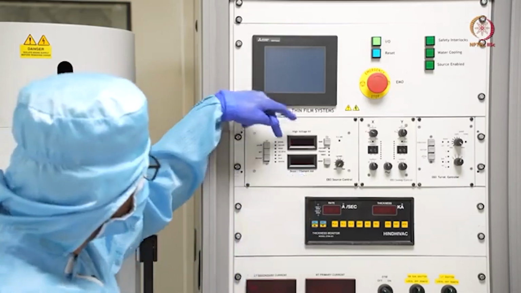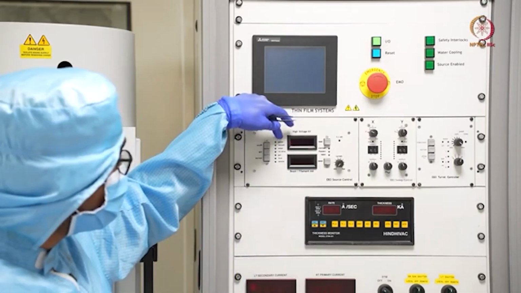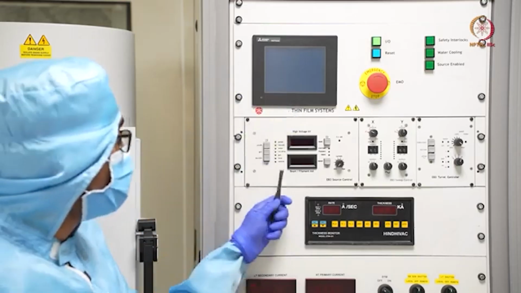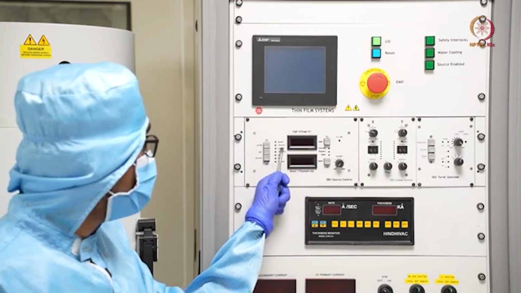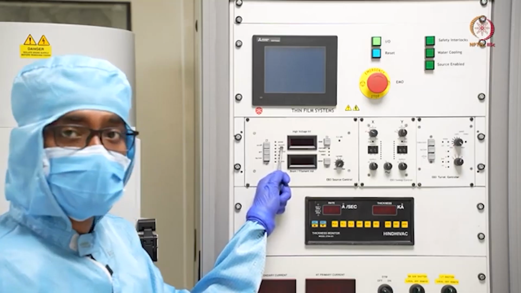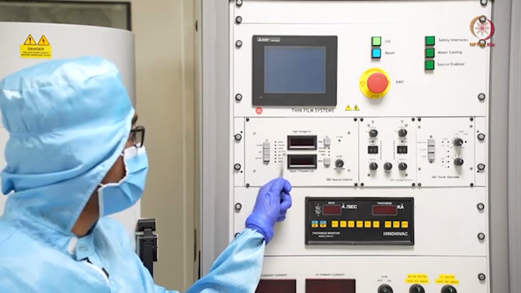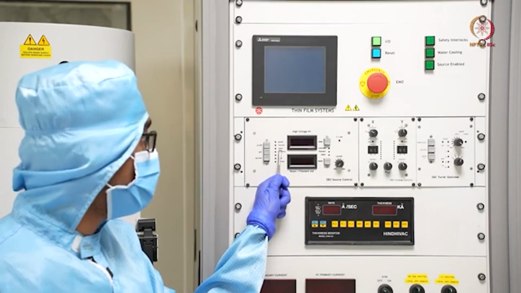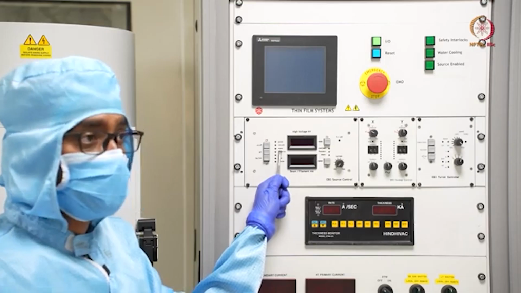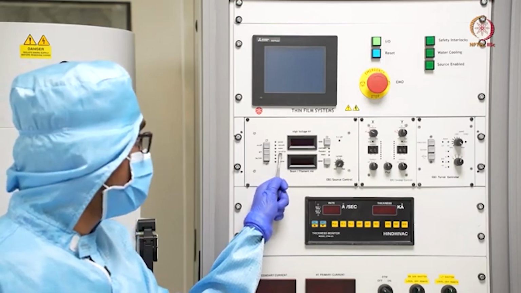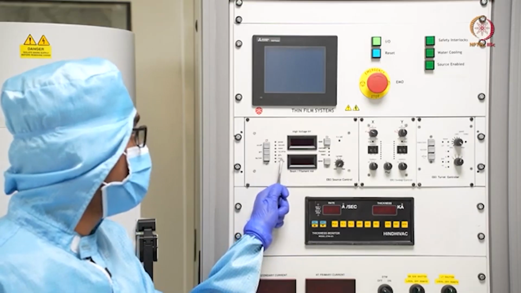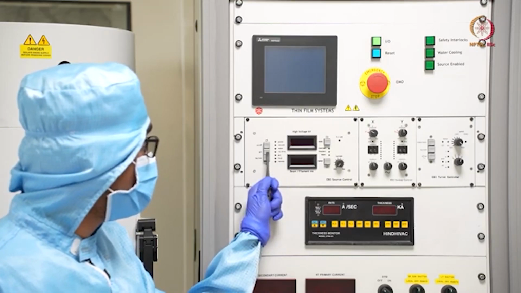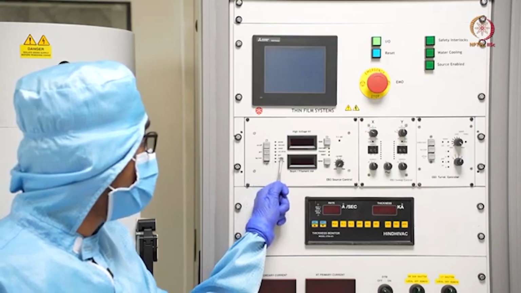And for the indicators, the first one, power, will show whether power is on or not. Vacuum will show whether enough vacuum is created in the chamber. The third one, water, will show you whether the water supply for cooling the gun is there or not. Then the rotary drive, whether it is on or not. Then whether the gun is on. This part will come only when you switch on this gun. And here, local and remote.